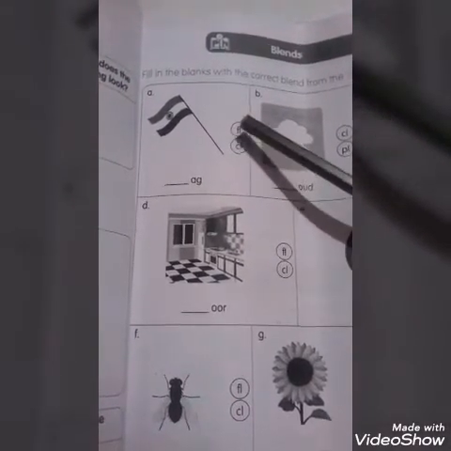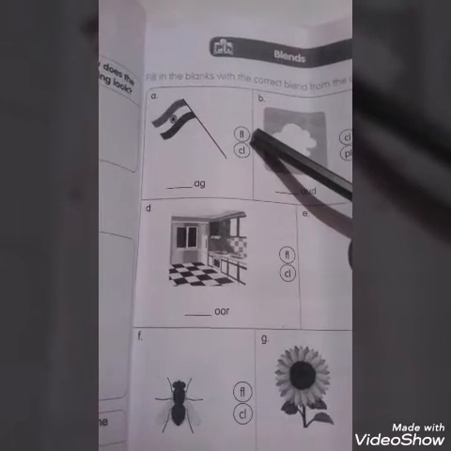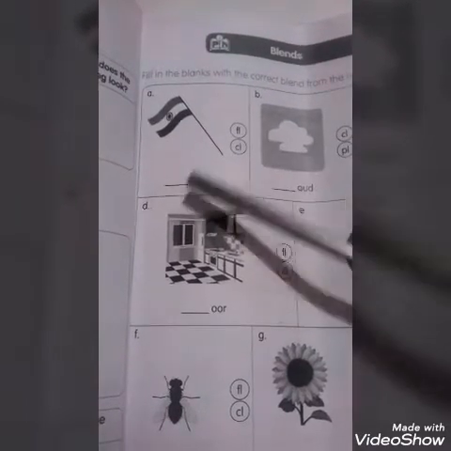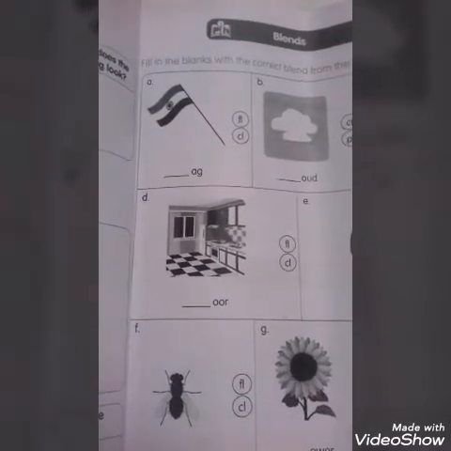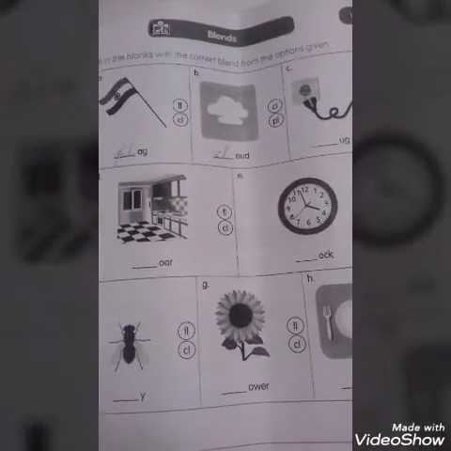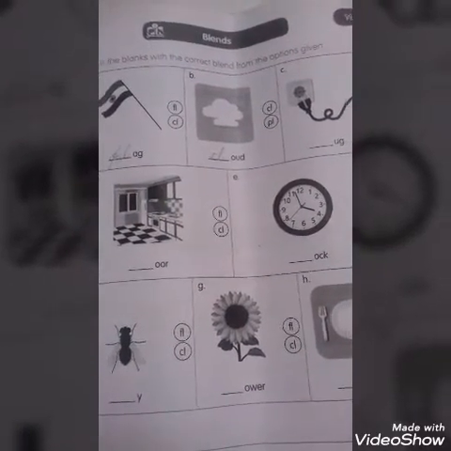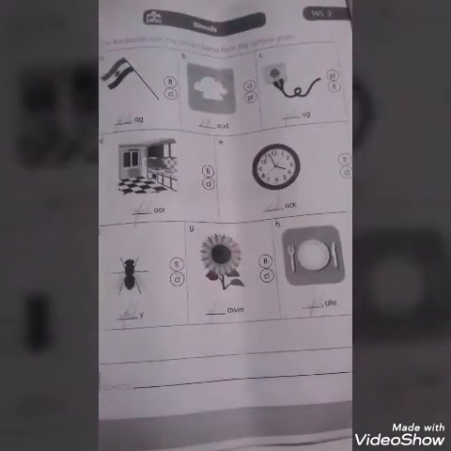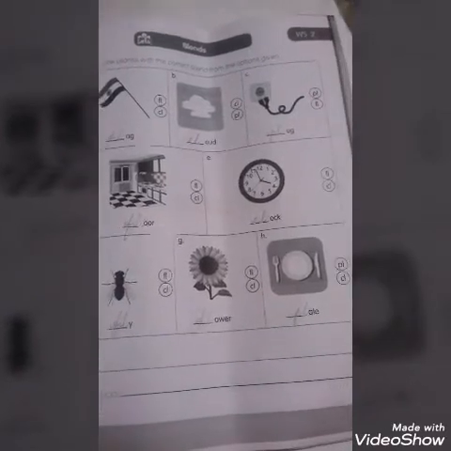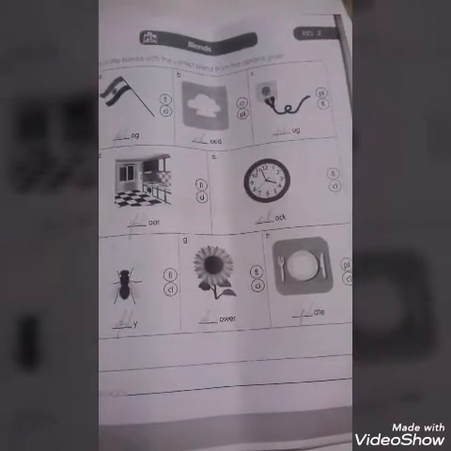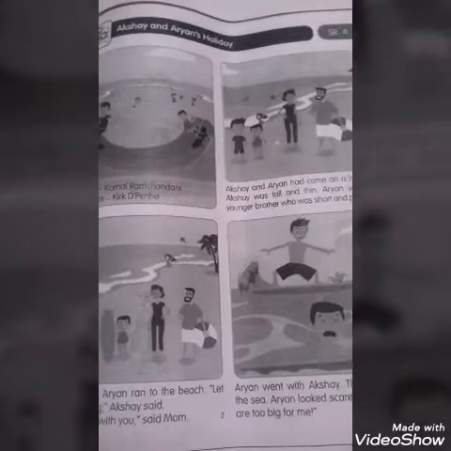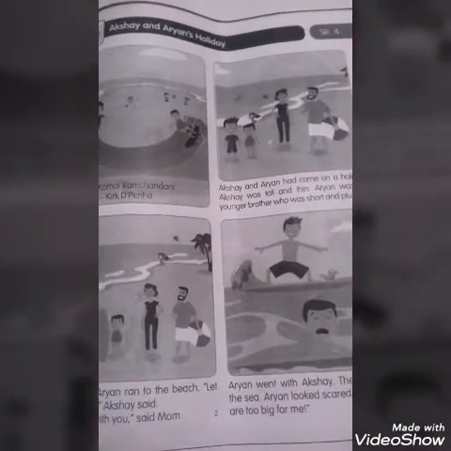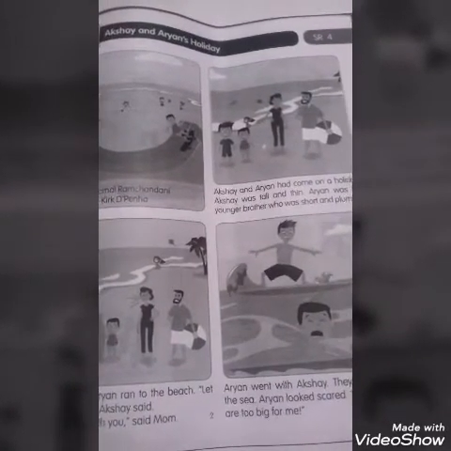Flag. Okay, now write the remaining answers. Complete WS2. Okay, I hope you all have finished. Okay, next we will move to reading comprehension.